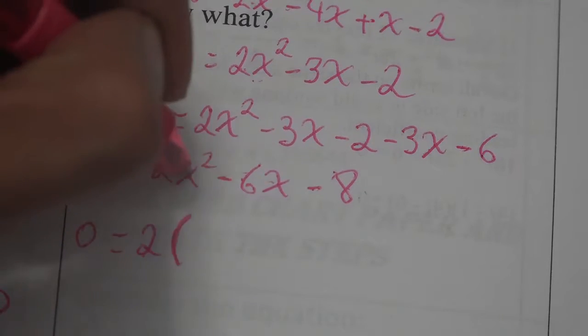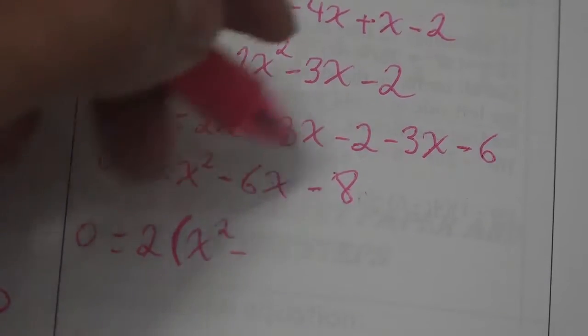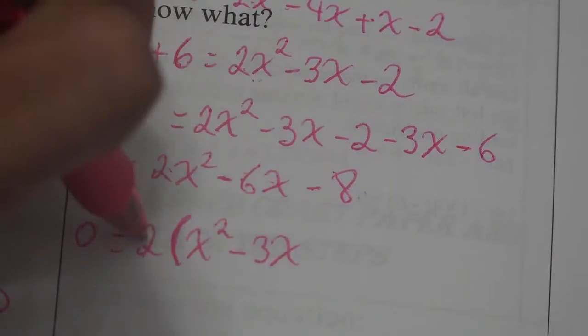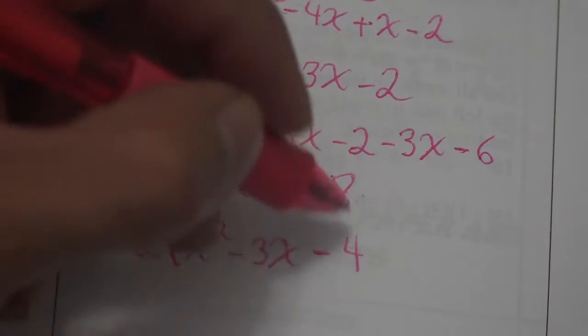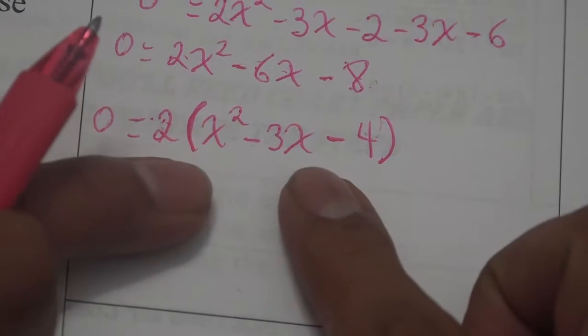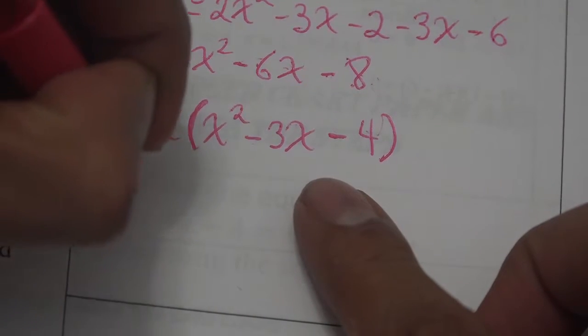So 2 times what is 2x squared? X squared. Minus 2 times what is 6x? 3x. Or 6x divided by 2 is 3x, whichever way you want to say it. 8 divided by 2 is 4, or 2 times what is negative 8. Okay, now I think I can try to factor this. I'm not promising you that everything is factorable, but let's see.